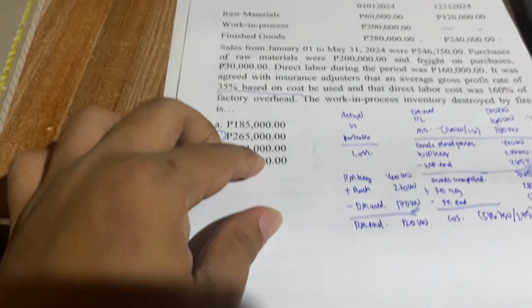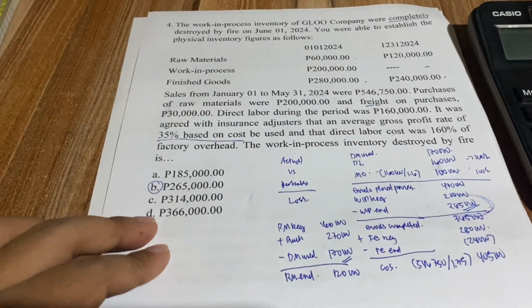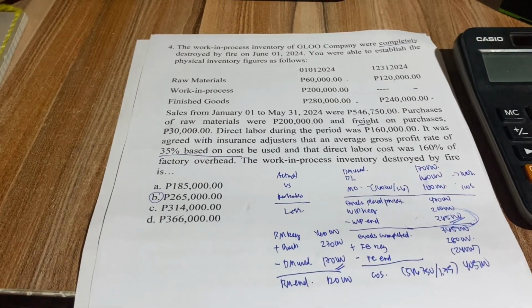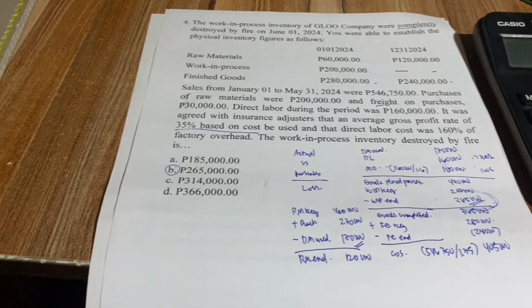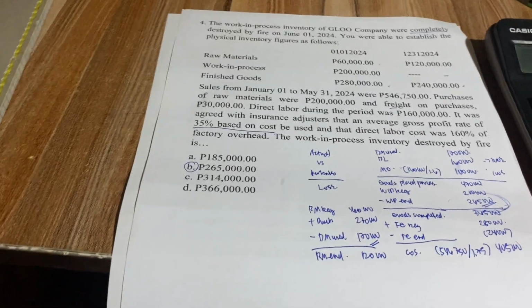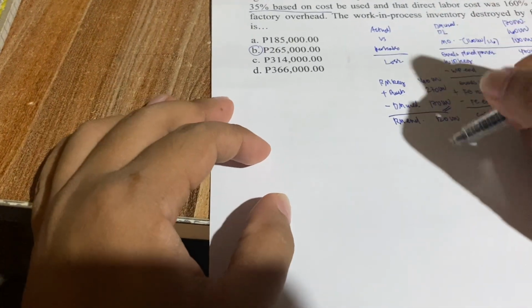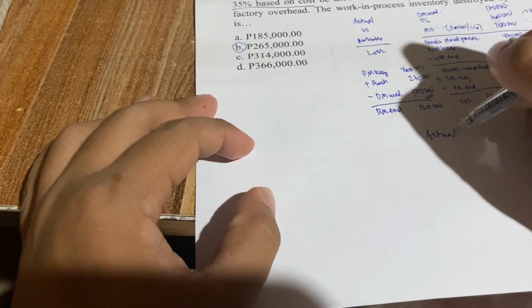So yan. So hopefully you learned something, guys. Basta when it comes to computation of missing inventory or estimation of inventory destroyed by fire, just take note na you have only to compare the actual inventory.